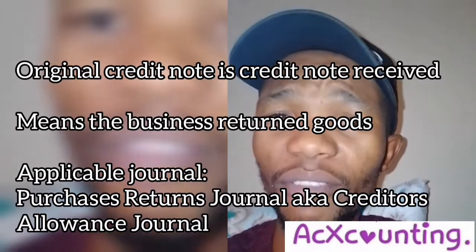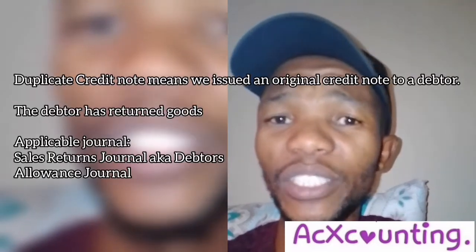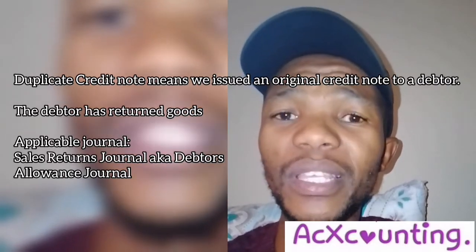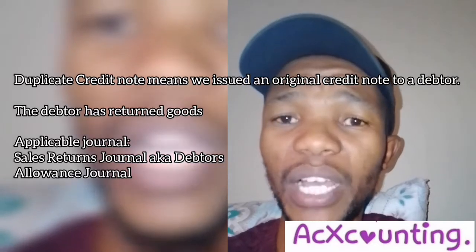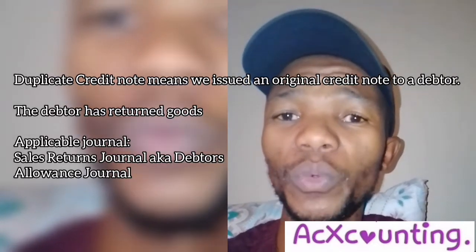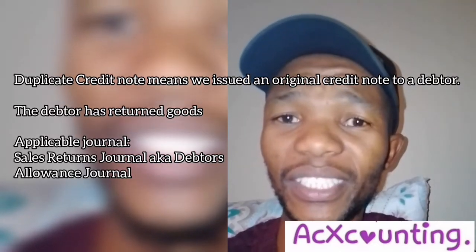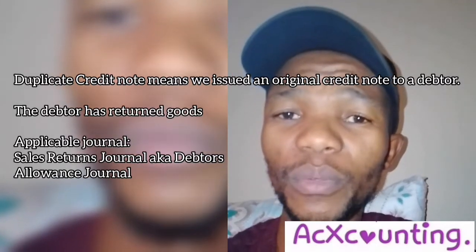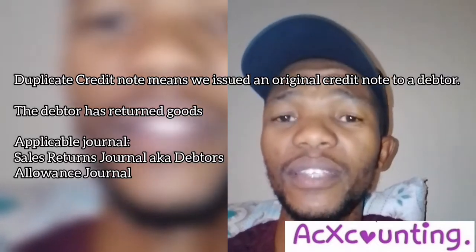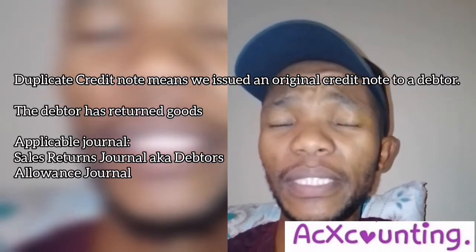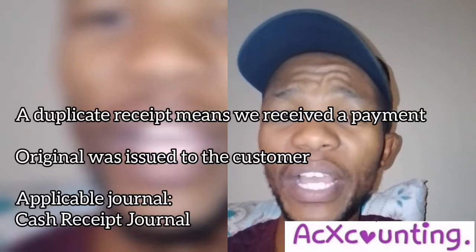Now, if we have a duplicate credit note, it means that a debtor or a customer has returned items to us. So it means that we need to prepare a sales returns journal, or we also call it debtors allowance journal, right? Now, let's talk about a situation where we have a receipt.